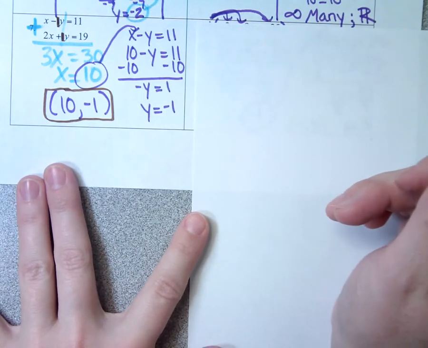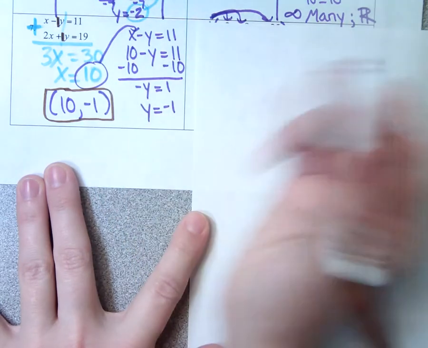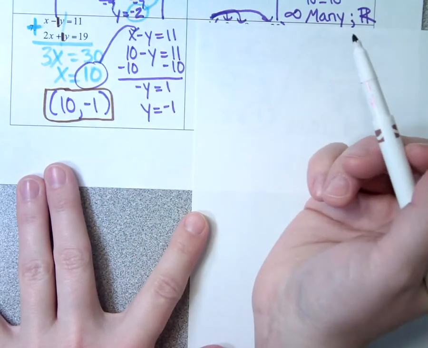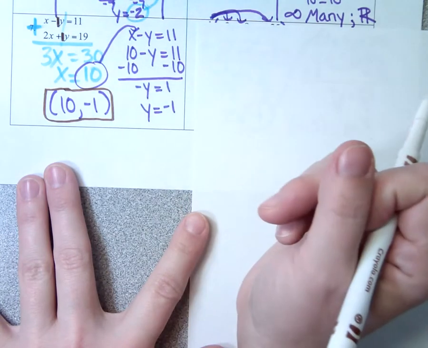This one would have been more of a pain to do by graphing because I'd have to put both of these in slope-intercept form. And I wouldn't want to use substitution because I don't have a variable by itself at all anywhere.